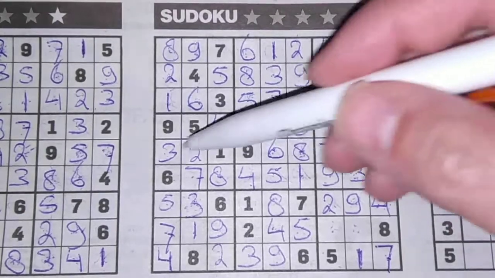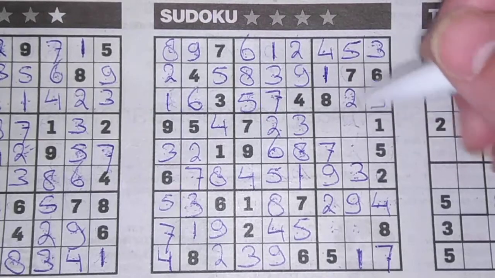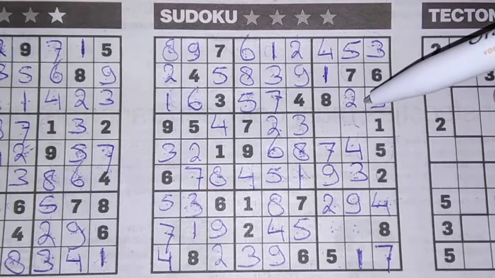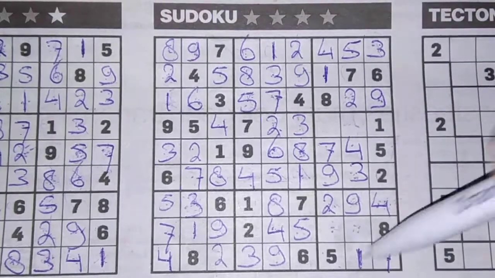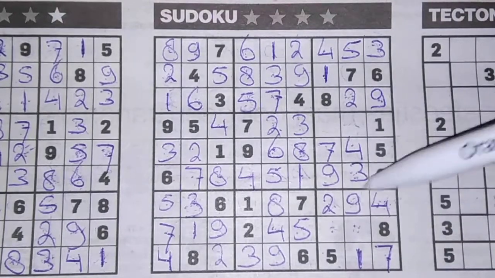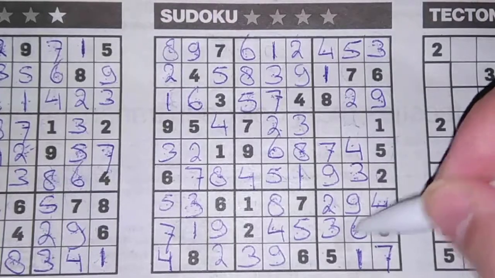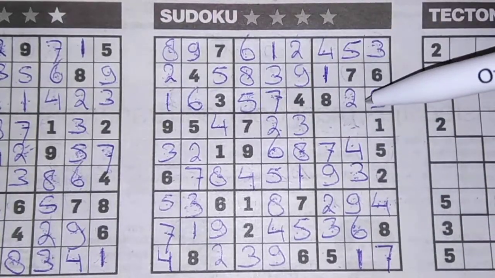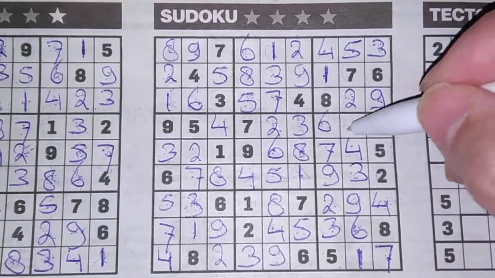1 missing number in the middle row for the number 4, I believe. Yes. 2 numbers left in this big square for the numbers 6 and 3, we have a 3 there, so no 3 here. 3 should be there, and the 6 goes here. 2 numbers left for this big square for the numbers 6 and 8, we have a 6 there, so no 6 here. 6 should be here, and the 8 goes there.